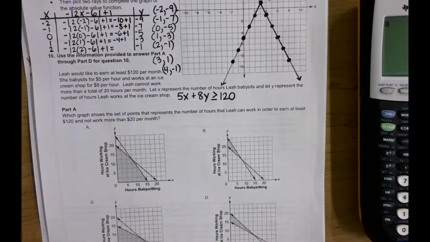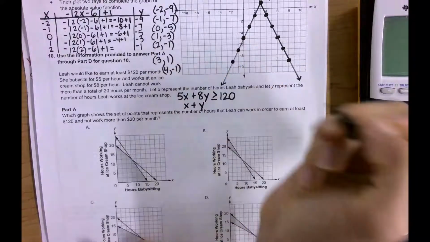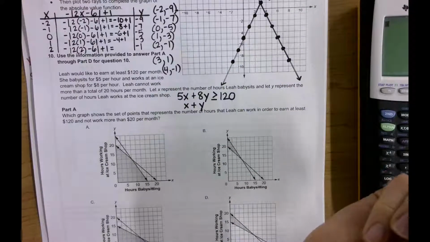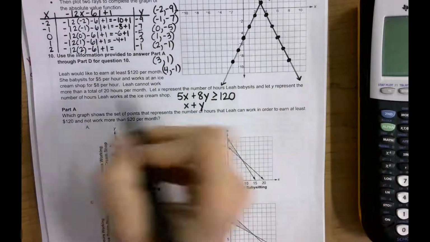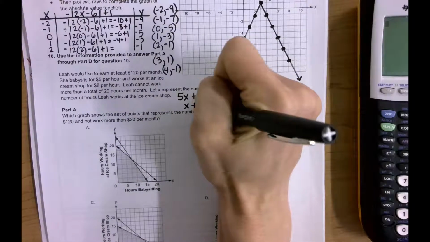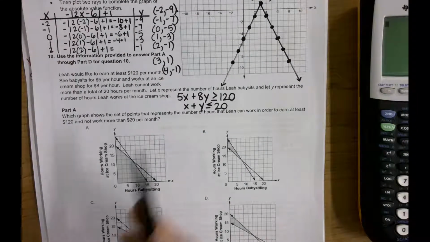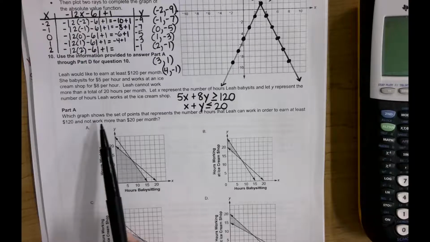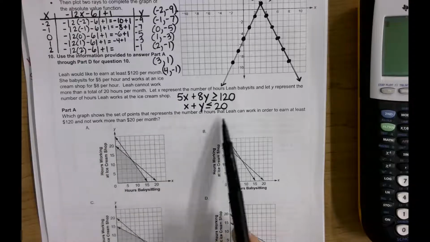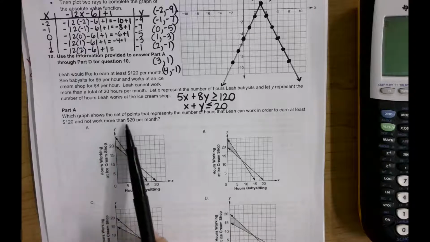Then we have to set up an inequality that shows the amount of hours. So X plus Y, and she cannot work more than a total of 20 hours. So she has to work less than or equal to 20. Now we have our two inequalities. Now we're going to answer part A. Which graph shows the set of points that represents the number of hours that Leah can work in order to earn at least $120 and not work more than 20 hours per month?